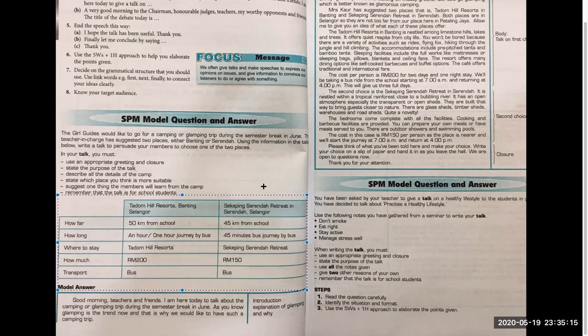2 plus 13, 15. So I'm going to count my points here to make sure that I have all the 15 marks. Okay? So I'm going to go to the points because it says we have to use all the details. Okay? So I have 1, 2, 3, 4, 5, 6, 7, 8, 9, 10. I have 10. So 2 more or 3 more, how to find, right? So I'll go to the format here. Okay, so I have 10. Suggest one thing the members will learn. 11.